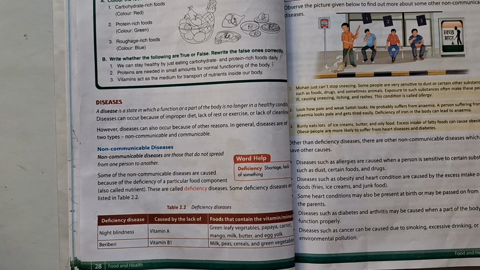Then next one, look how pale and weak Satish looks. He probably suffers from anemia. A person suffering from anemia looks pale and gets tired easily. Deficiency of iron in the body can lead to anemia. Third one, Panti eats lots of ice cream, butter and oily food. Excess intake of fatty foods can cause obesity. Obese people are more likely to suffer from heart disease and diabetes. It means every time eat healthy, be healthy.